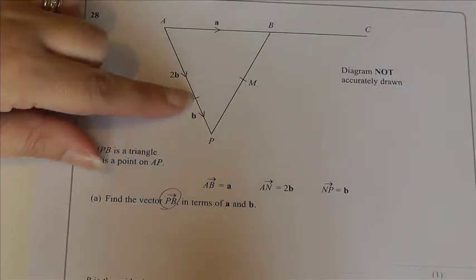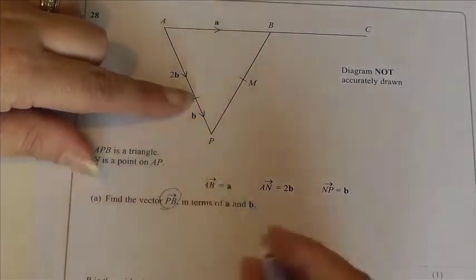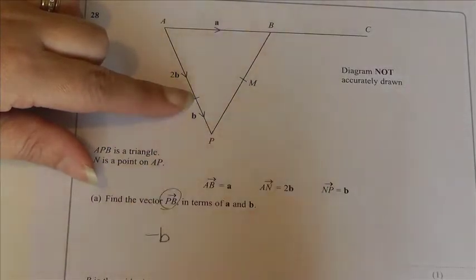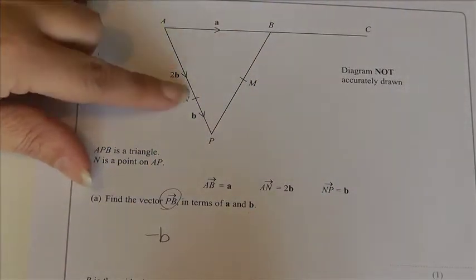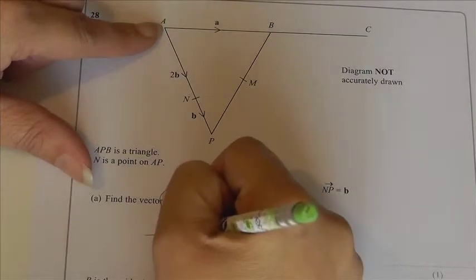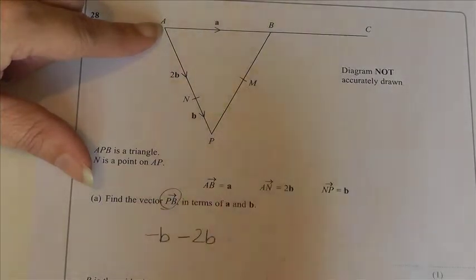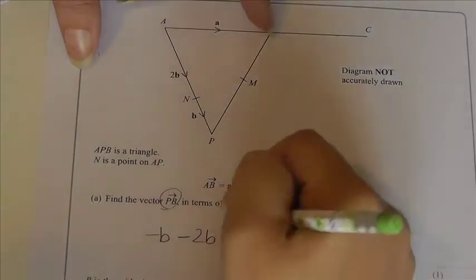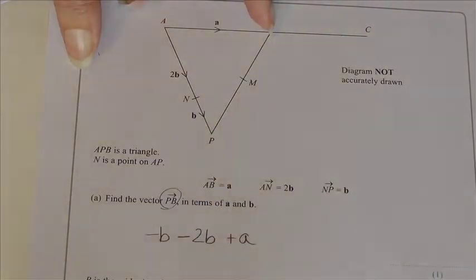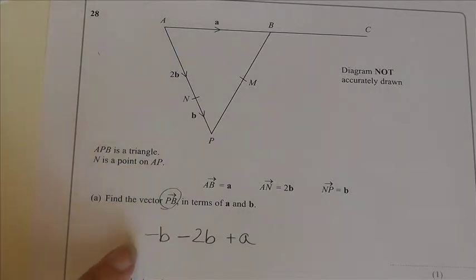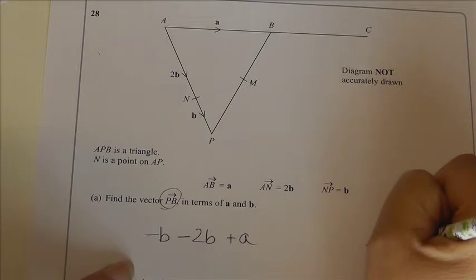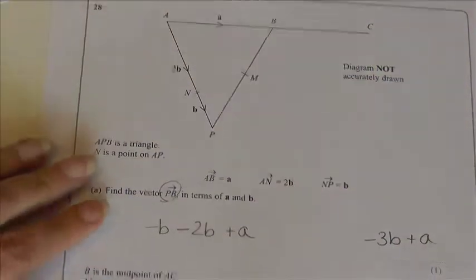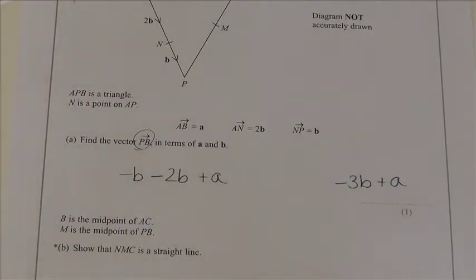So from P to N I've gone the wrong way along a B, so I've gone -B. And from N to A I go another 2B but in the wrong direction, which is -2B, and then to get from A to B I'm going along A in the right direction, so that's a +A. So if I tidy this up, you can do it just like algebra. I end up with -3B plus A, or you could have written it as A minus 3B.